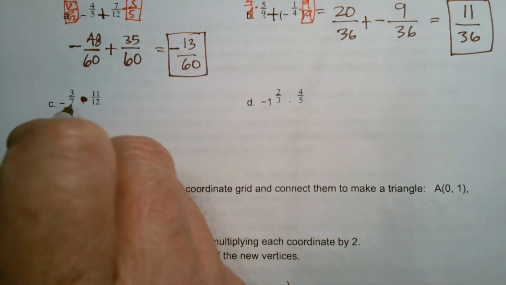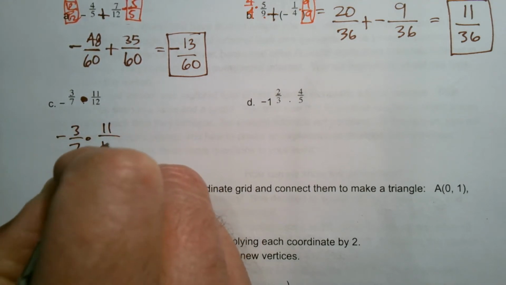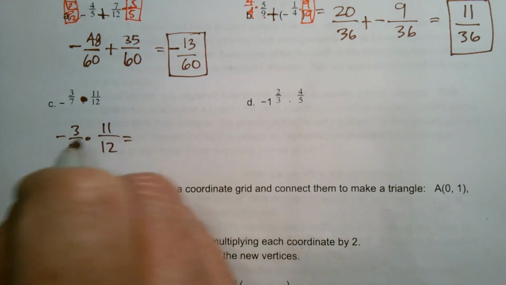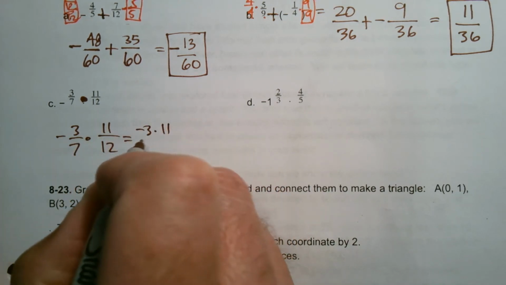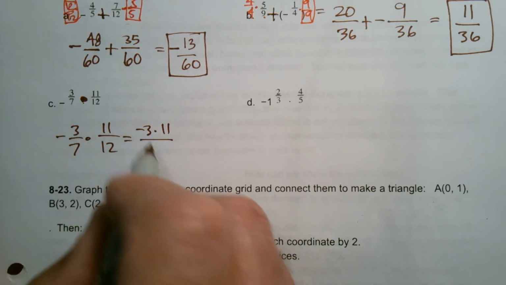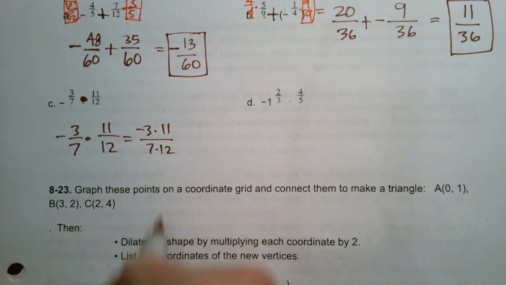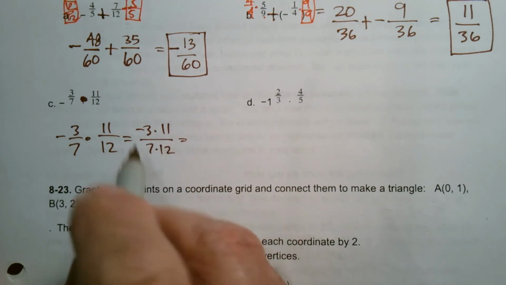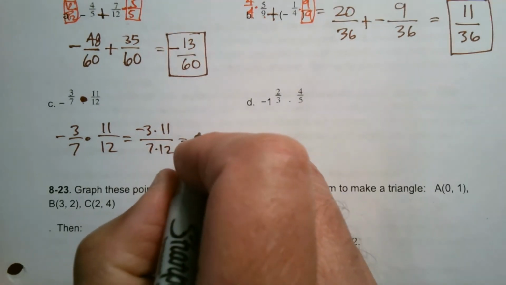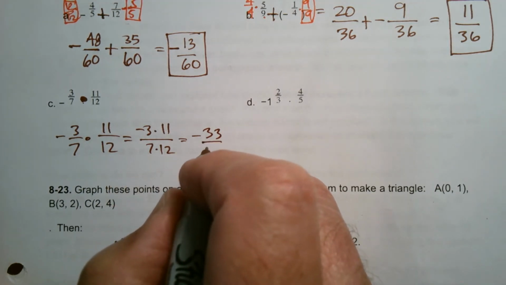Now we're multiplying fractions. Multiplying fractions is just multiplying the numerators and the denominators straight across. So we have 3 times 11, and it's actually a negative. I'm going to put my negative on top. I can put it on top or bottom, but I'll put it on top. Negative 3 times 11 over 7 times 12. That's the process of multiplying fractions: multiply the numerators, multiply the denominators, and move straight across. So we have negative 33 over 7 times 12, which is 84.